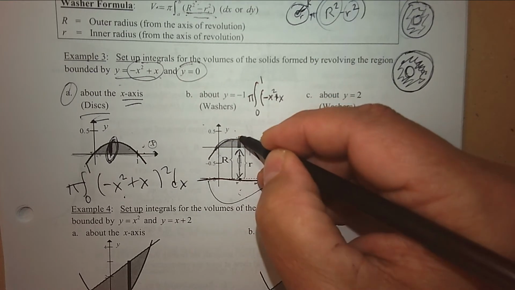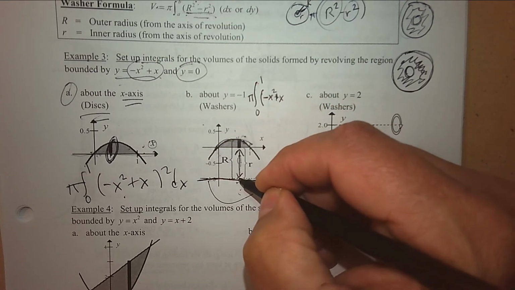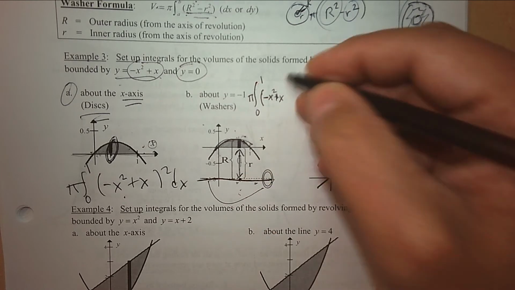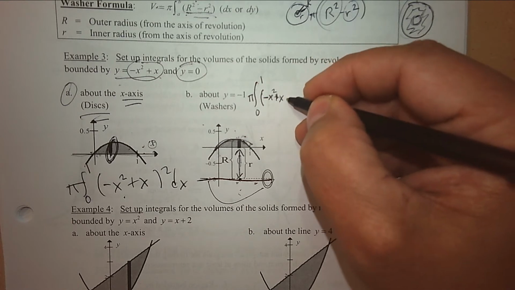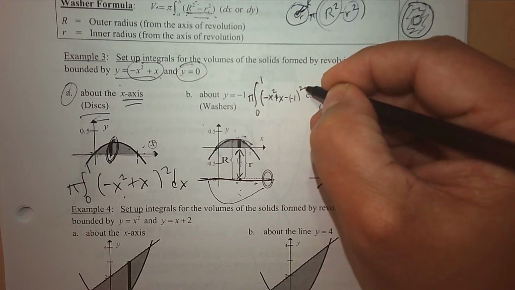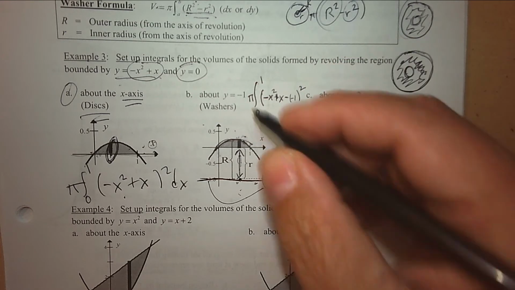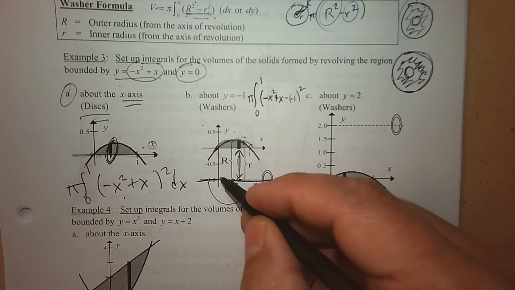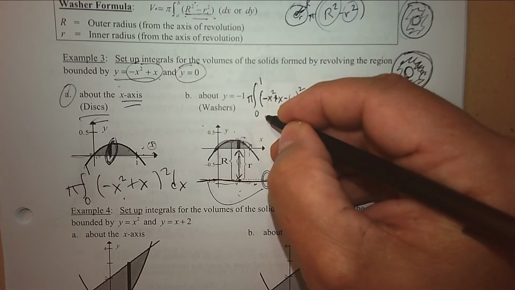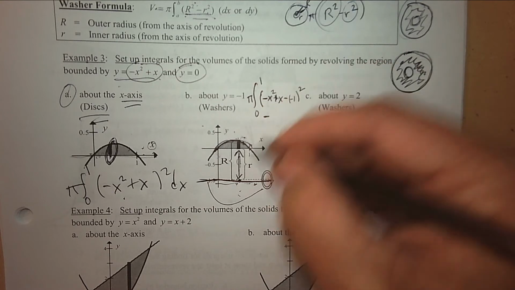What is the top and the bottom? This is 1. So when you subtract negative 1, it means the same as adding 1. So I'll put in there subtract negative 1. That describes the outer radius. So the outer radius is the top, subtract the bottom. That was the big radius.